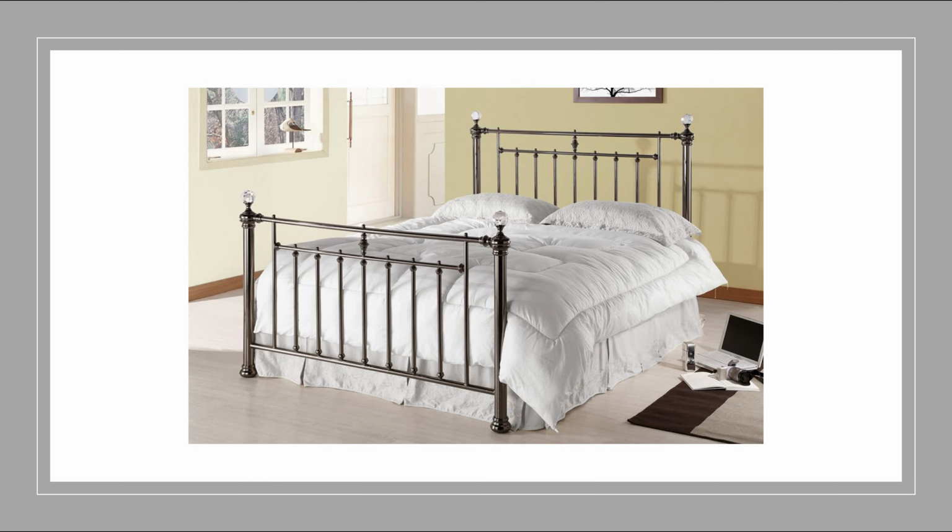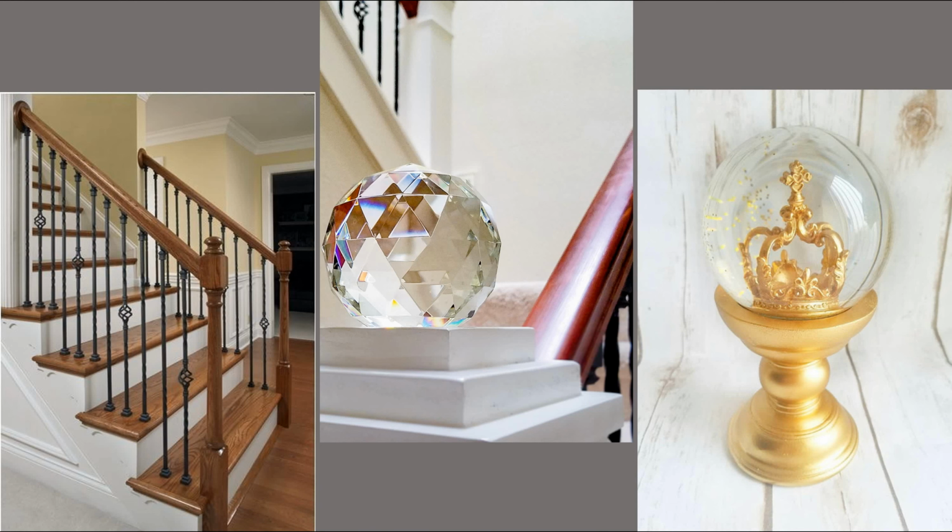They can be used on bedposts. Those ones look like glass or crystal finials. They can be used on staircases. Actually, very popular to be used on banisters, okay? I wanted to show you a couple of different ones. You have the solid wood ones, and then you have this crystal ball looking one, and then you have this even cooler one where I think the ball can be removed from the base of it, and you can shake it and it's like a snow globe. So if you're super extra, there you go.